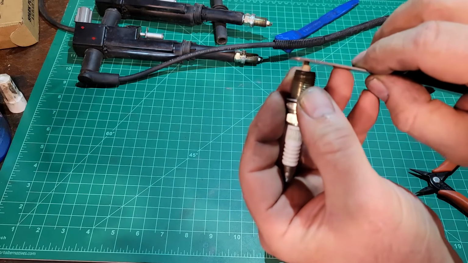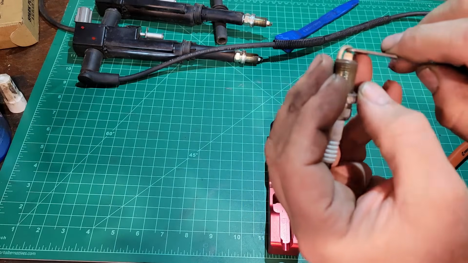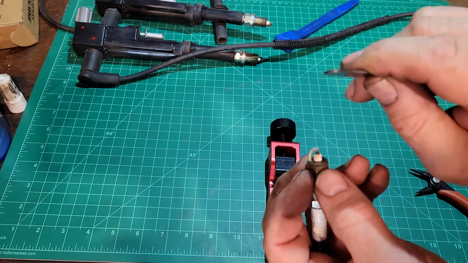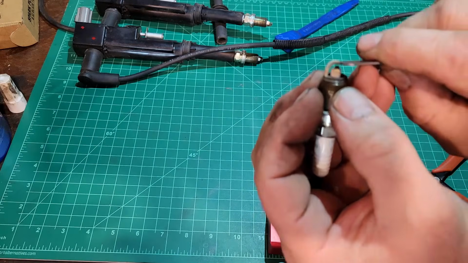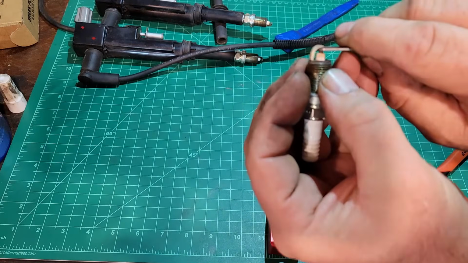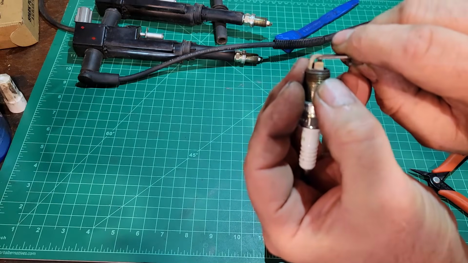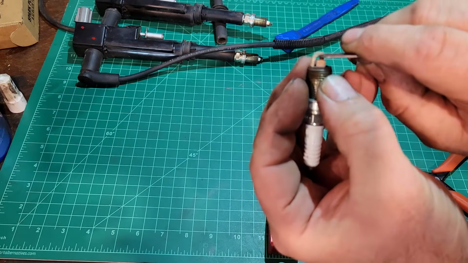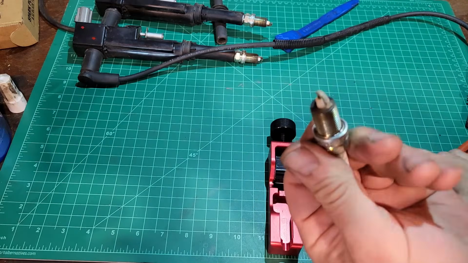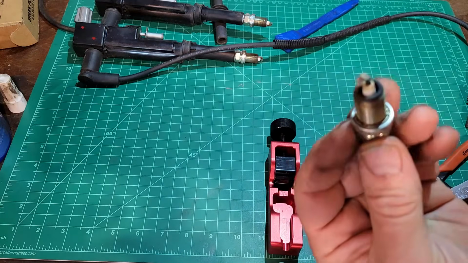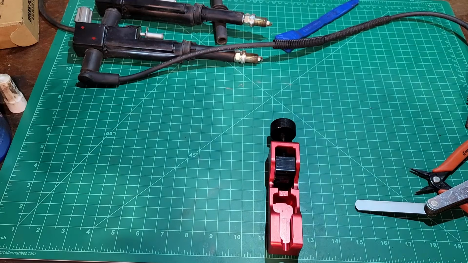You can't rock it back and forth much. I usually use the tip after that because it'll go further back into the plug. There's nice, doesn't lose contact. That way we know every single plug's at the same gap. Gives us a good baseline.